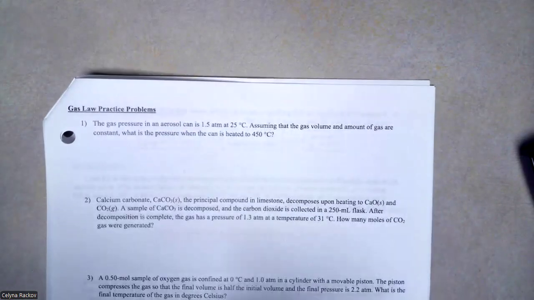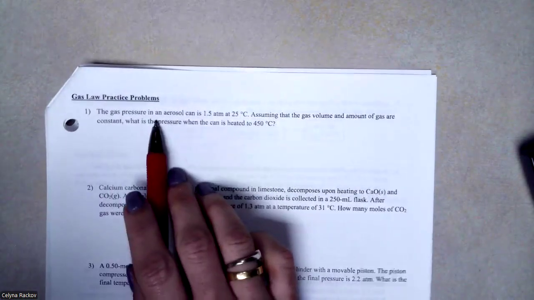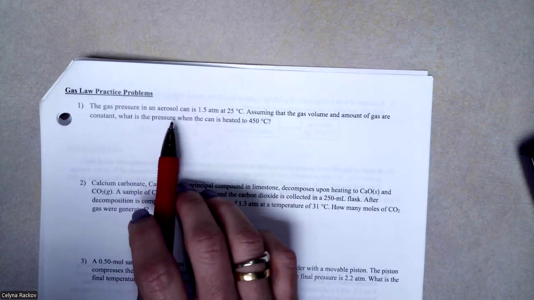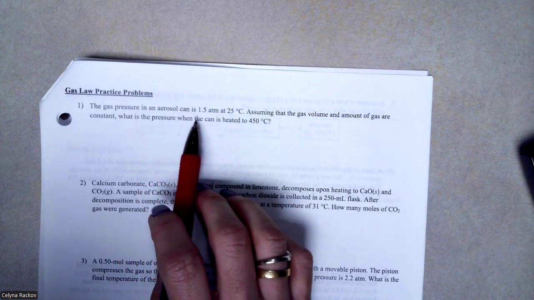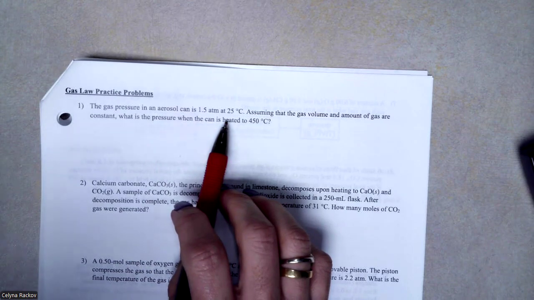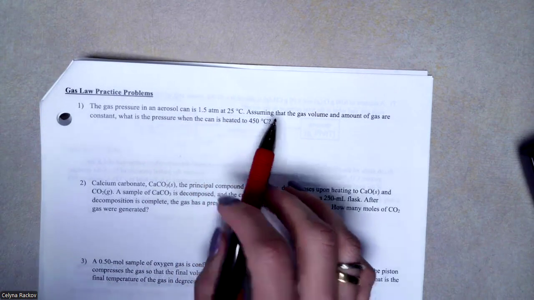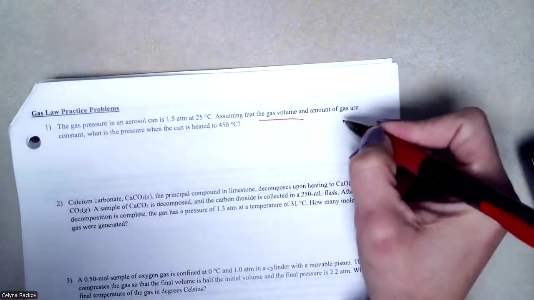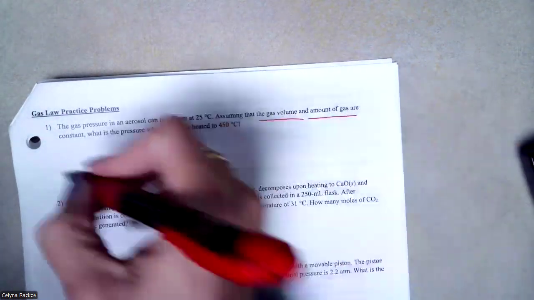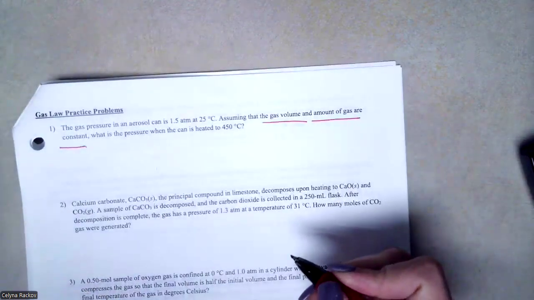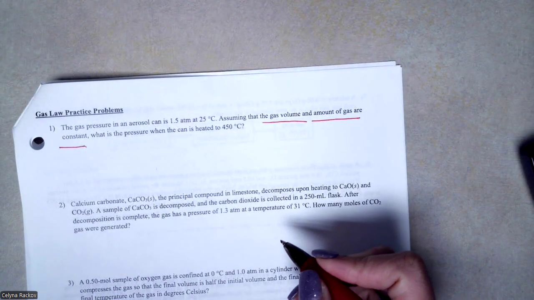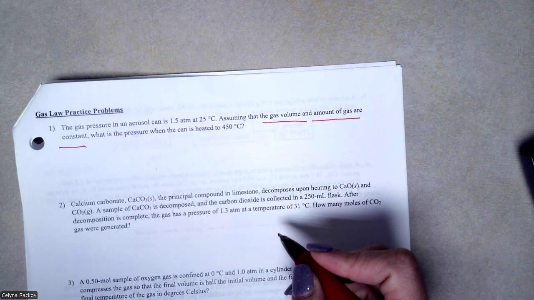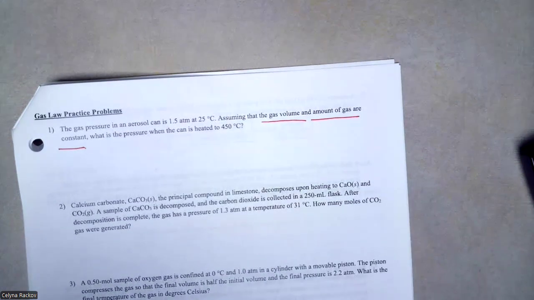But for example here, this question: the gas pressure in an aerosol can is 1.5 atm at 25 degrees Celsius. So assume that the gas volume and amount of the gas are constant, what is the pressure when the can is heated to 450 degrees Celsius, right?